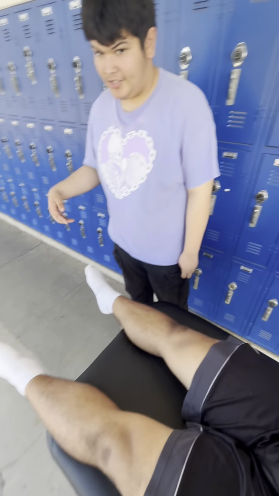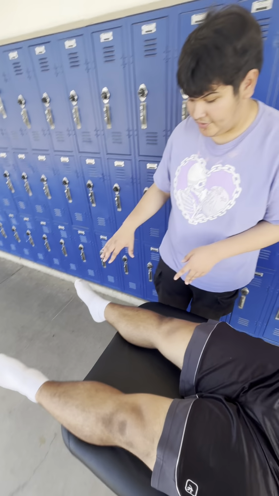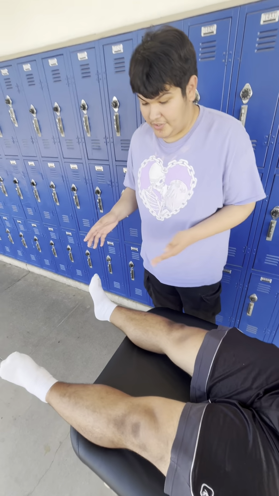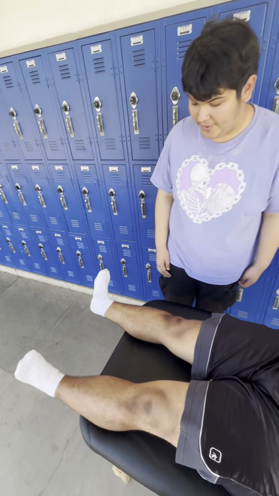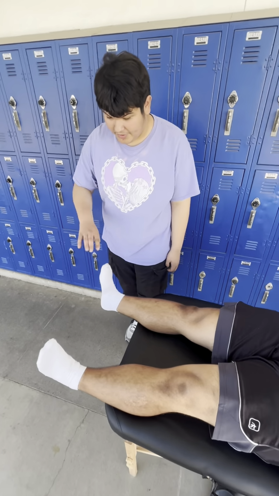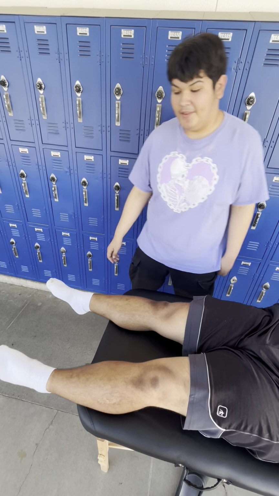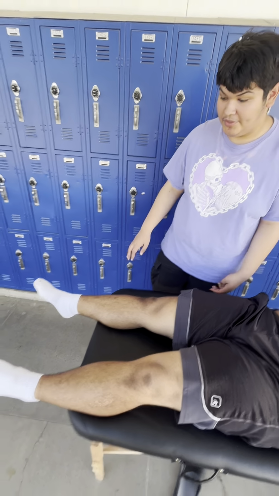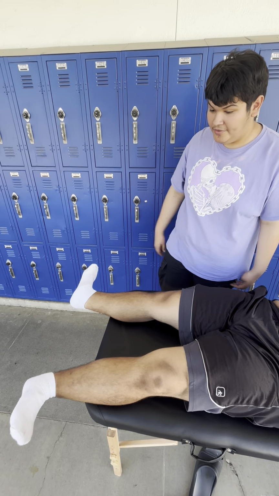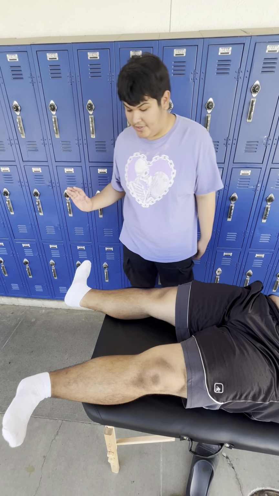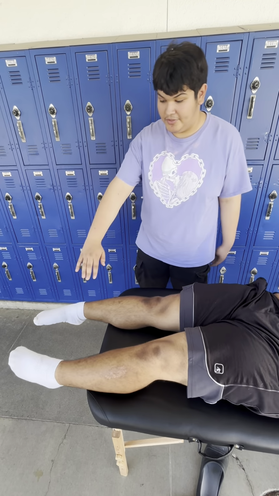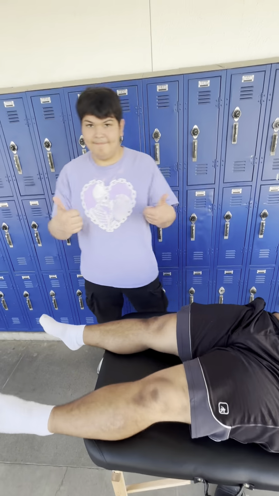Today we're gonna be doing the ankle range of motion test on my patient. So first, for dorsiflexion, we're gonna ask the patient to bring his feet as closely as he can to himself. Okay, and then now for plantar flexion, we're gonna ask him to bring his feet as far away from him as he can. Okay, and then now for eversion, we're gonna ask him to bring the soles of his feet away from each other. And then to test his inversion, we're going to tell him to bring the soles of his feet as closely as possible to each other.